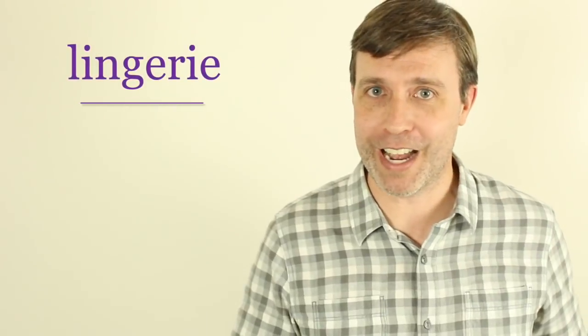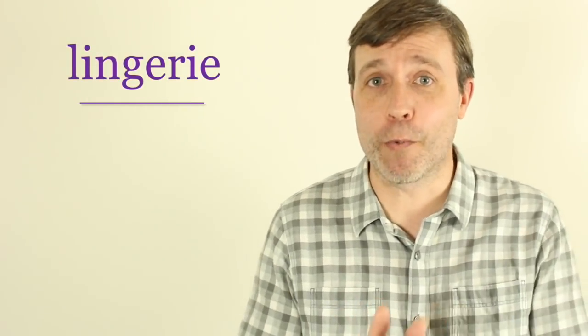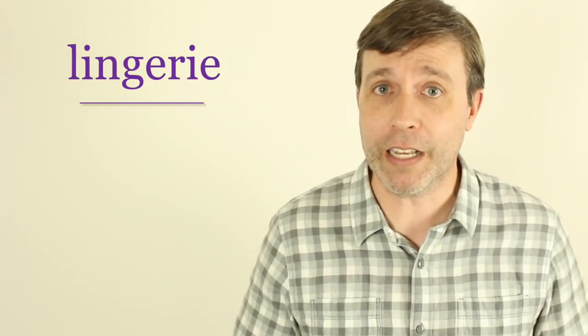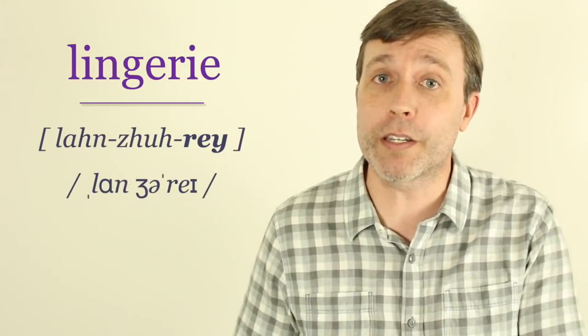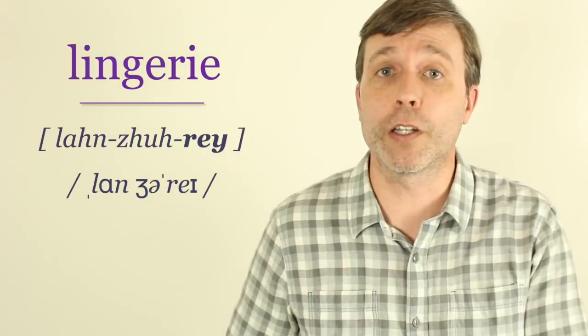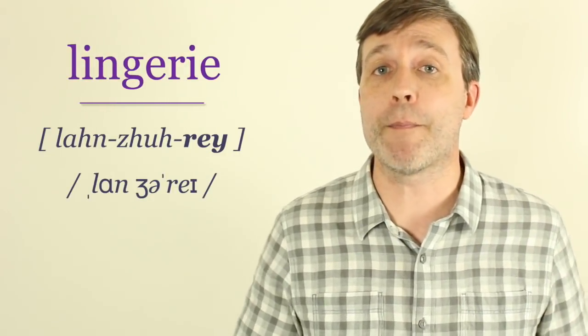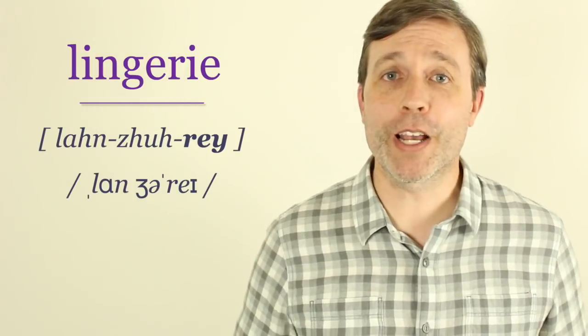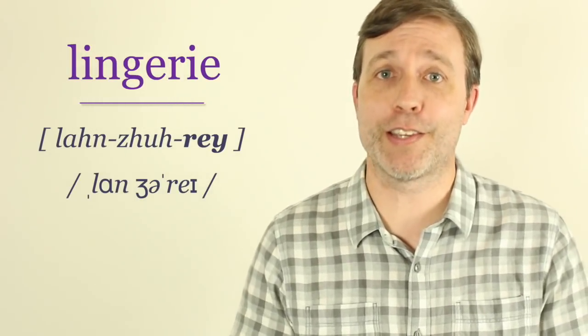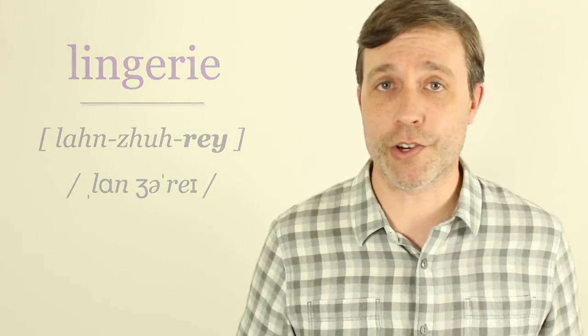Now let's stick with French words because I have another word for you, which is lingerie. And this is a word that was borrowed from French, and it is now a part of English, but the pronunciation is going to be similar to that of French, lingerie, which is why, again, the spelling does not match up with the pronunciation. The word has 3 syllables, and the stress is on that 3rd syllable, lingerie.